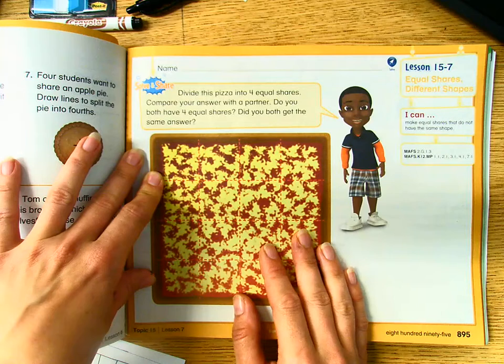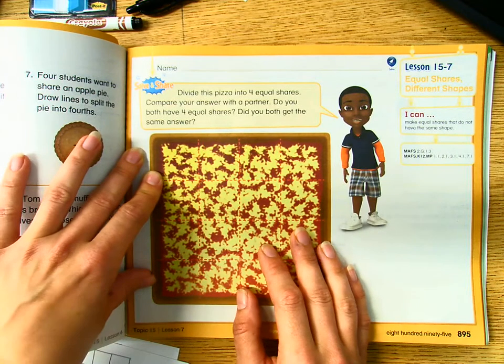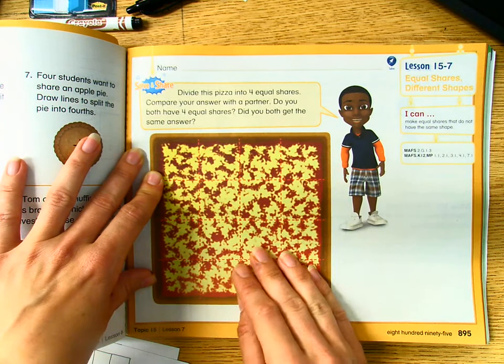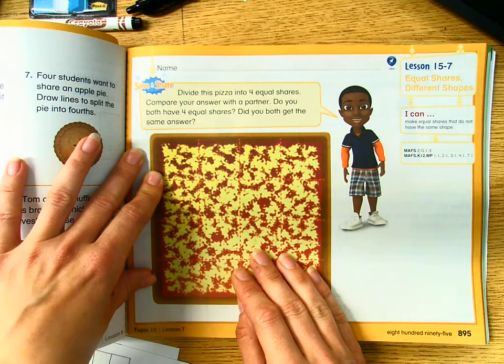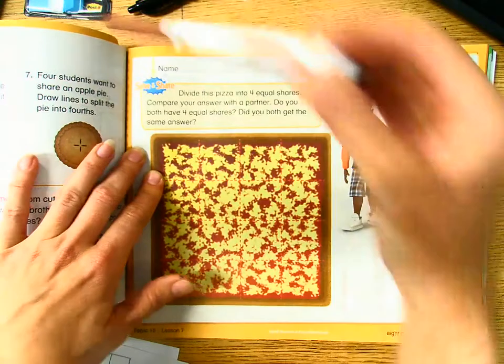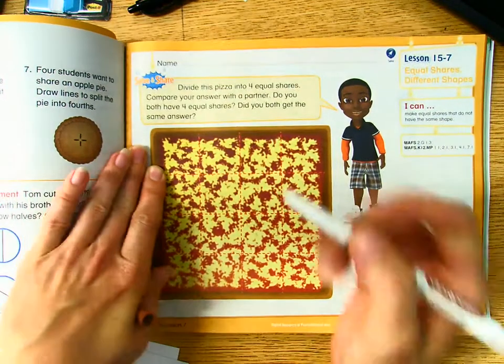So they want to ask different ways that we can make 4 equal shares. I want you to pause this and see if you can come up with one way to divide this pizza into equal pieces for 4 people. Okay, now that you have divided your pizza, let's look at some different ways you can do this, because there are lots of different ways.